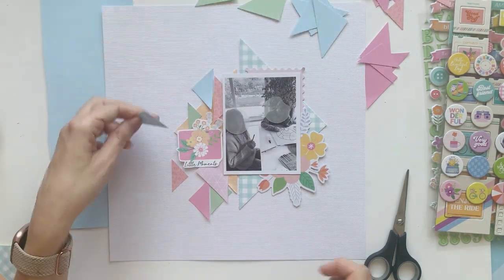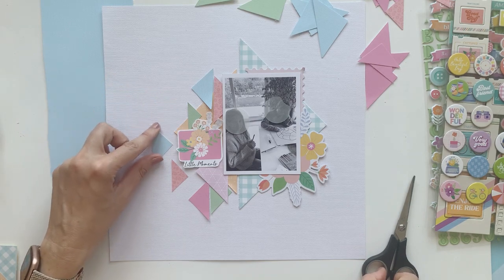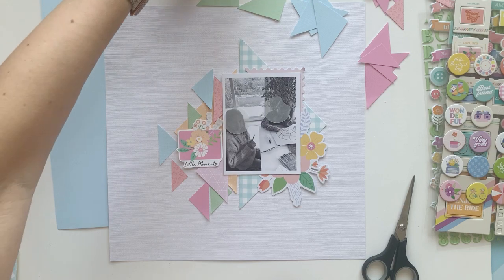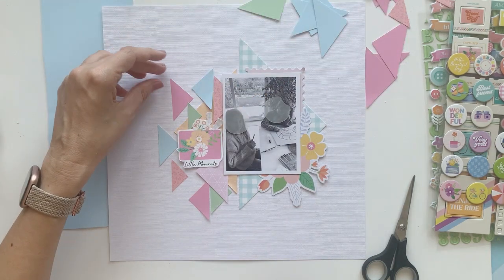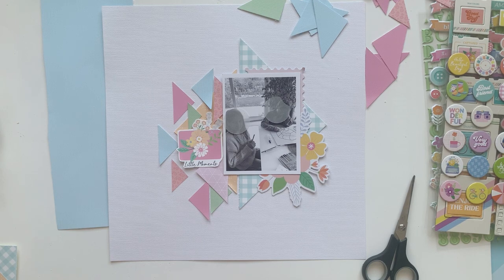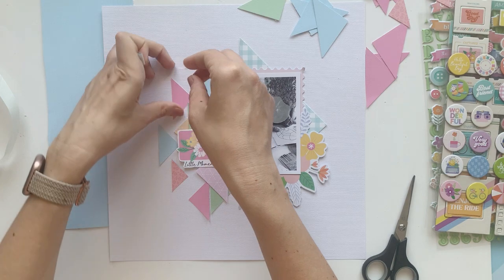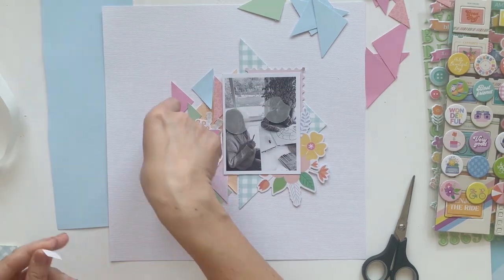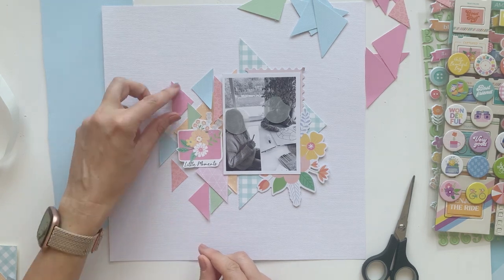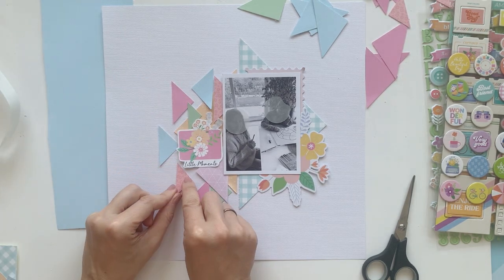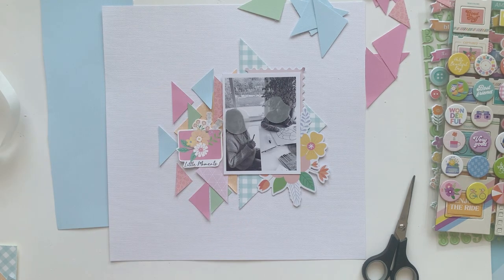So I have two pattern papers, and then the rest is taken from the cardstock kit, and I have to see what it looks like. I just adhere them when I'm sure I want them to stay there, and that gives me more flexibility to try different versions.